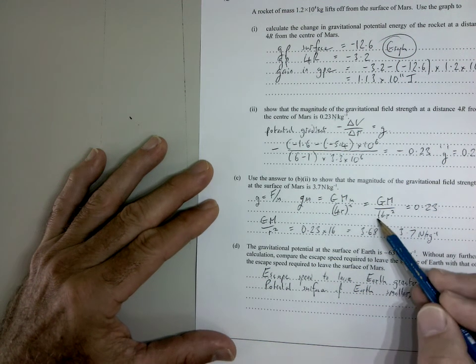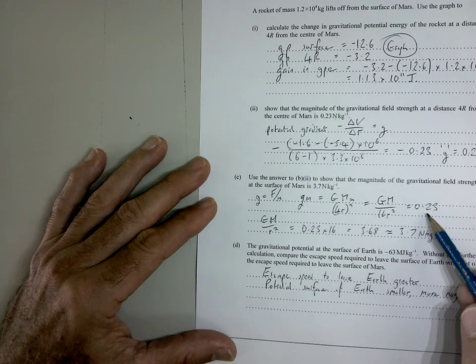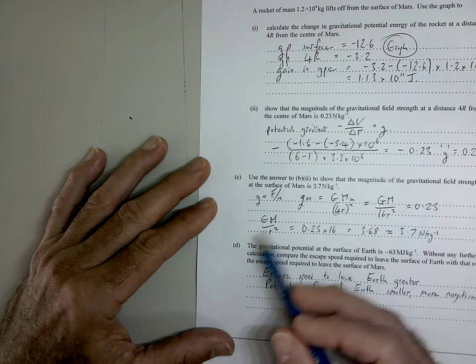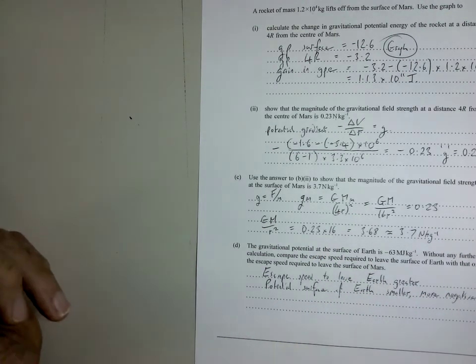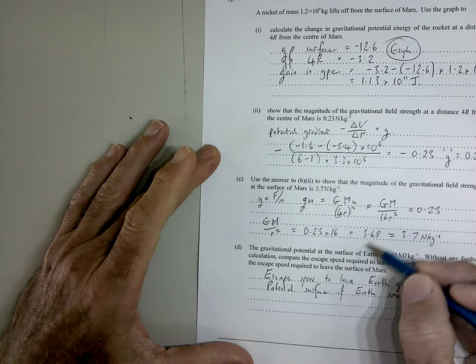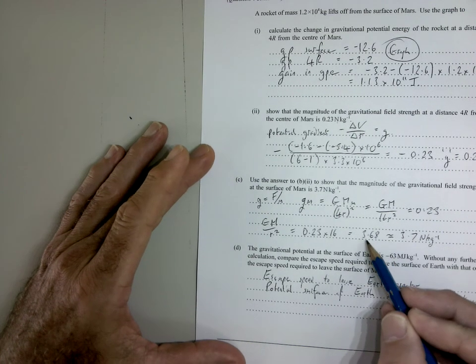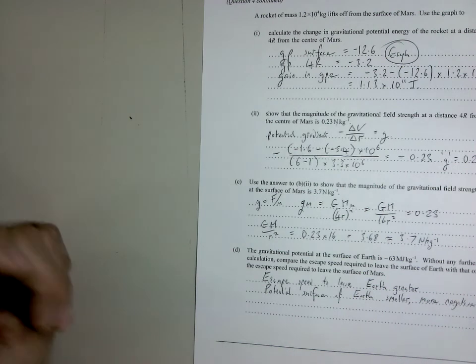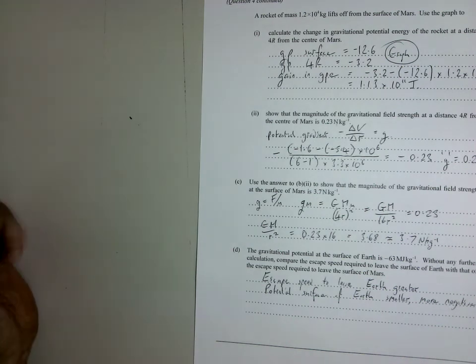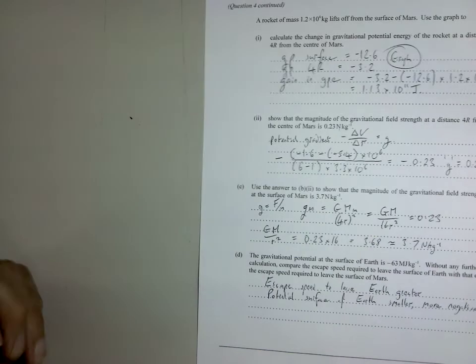What are we doing? We've got 16R squared. And we know that that value comes to 0.23. So 0.23 times 16 comes out at 3.68. It's a very good idea to show the value you've calculated, so you can clearly see that you have made the calculation. What does that come out at? Rounded off, 3.7 newtons per kilogram. Do put your units, even though they're stated up there.